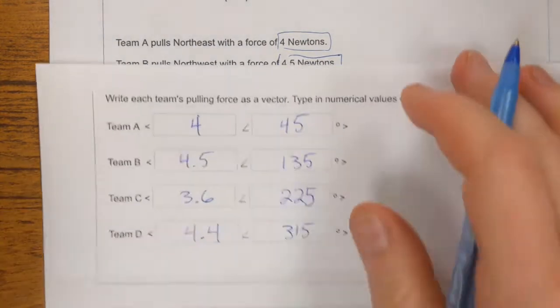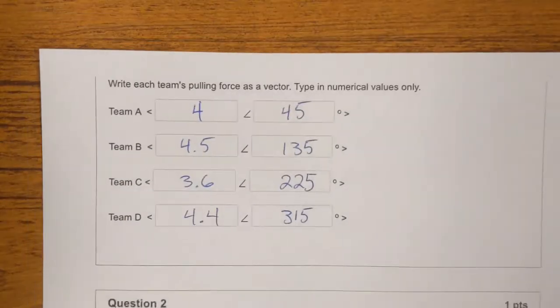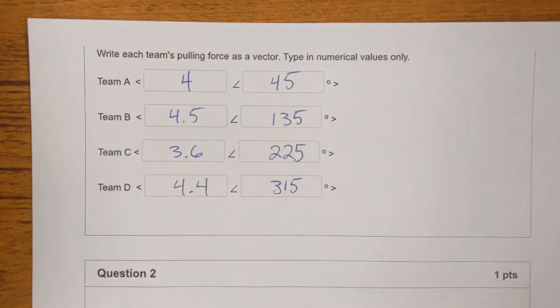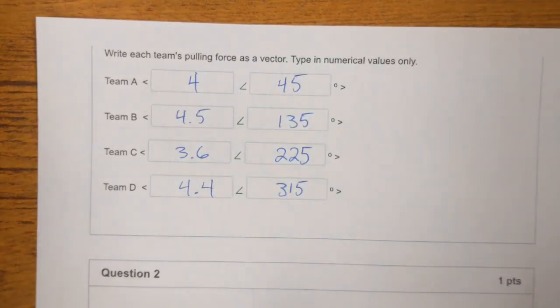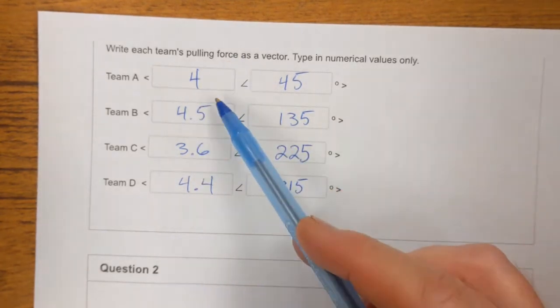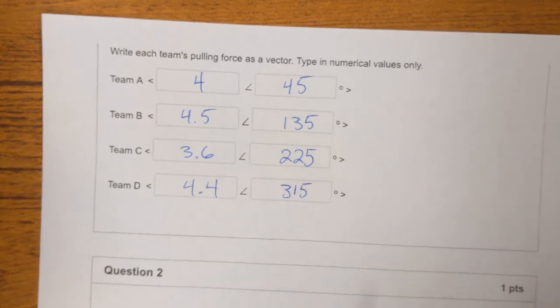Here's all of these vectors, the 4 teams all written as a vector with polar coordinates. Basically, I need to add all 4 of these together. The problem is you cannot add polar coordinates. I can't just sit here and add these all together and get an answer. It just doesn't work.